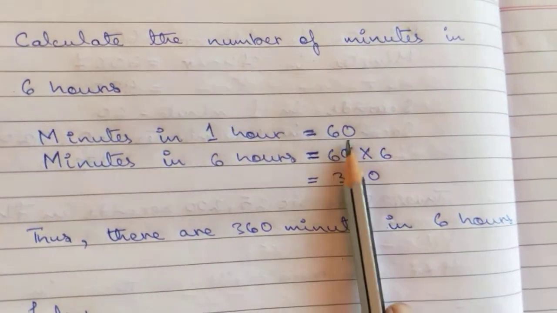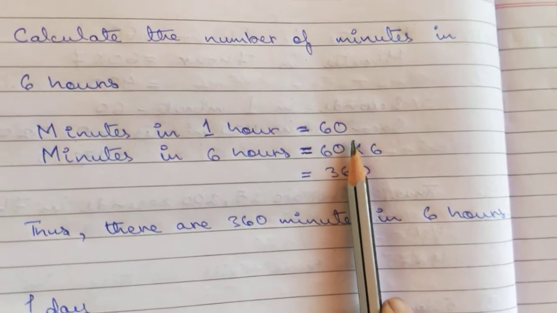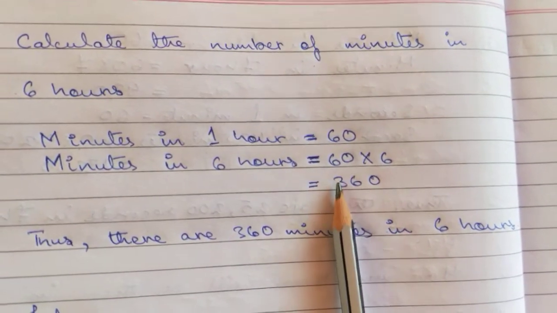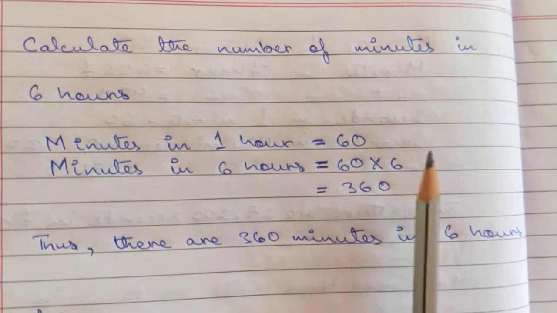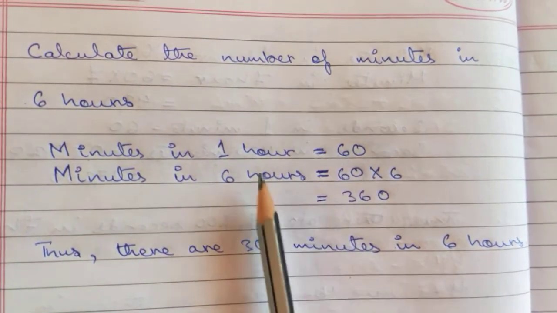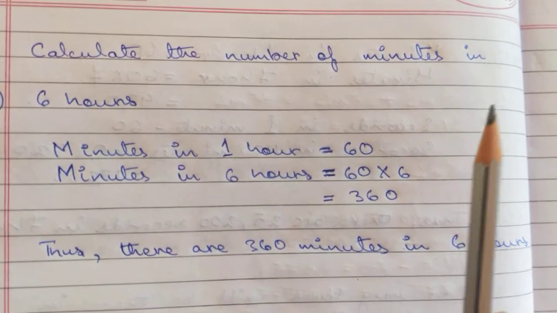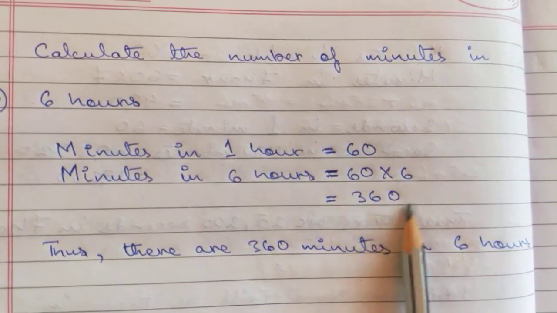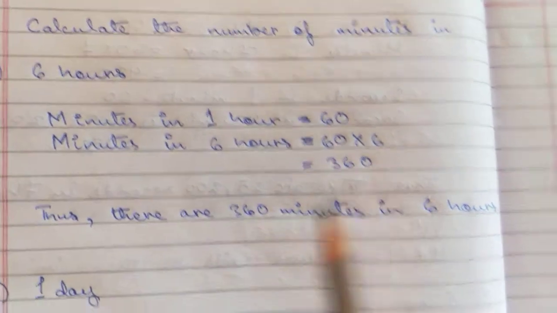Or if you are still confused with this, how we are getting 360, add 60 6 times. In 1 hour you have got 60 minutes, in 6 hours you have to add 60 6 times, and still you will get this answer only, 360.